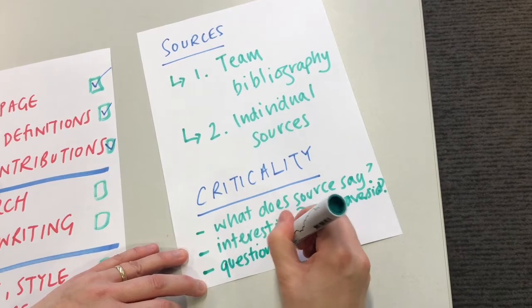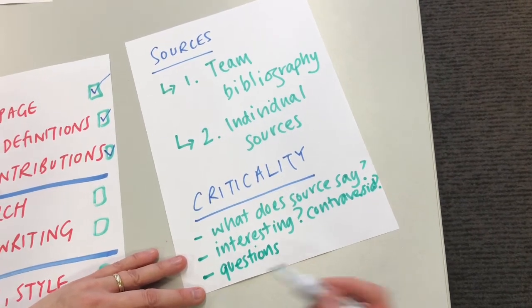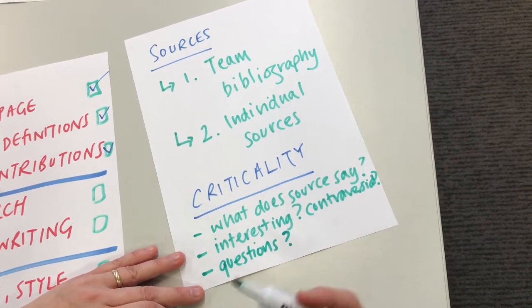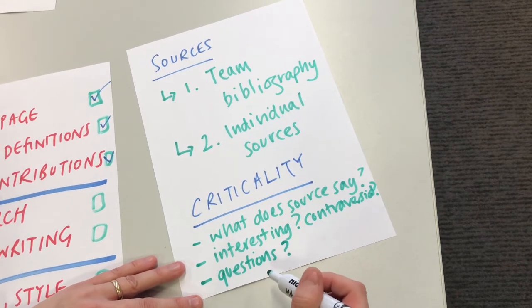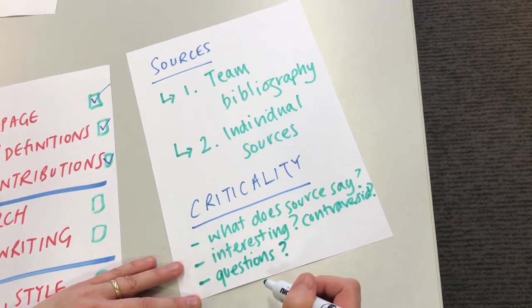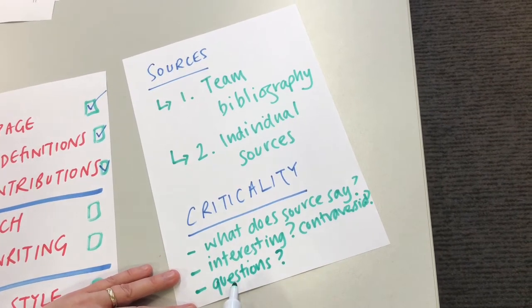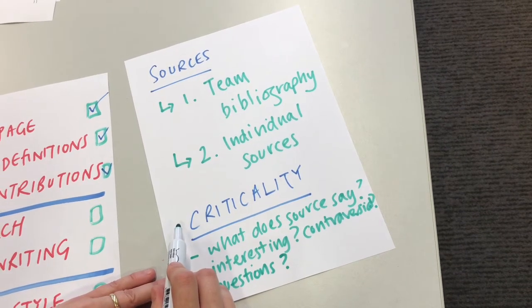Now, one thing that sometimes students are confused about is that when they have a question about something, they think they need to know the answer, but you don't. So if you're looking at a source, it might be, say, an article from a newspaper, and you think, where did they get their data from? Where did that number come from? Even if you can't find the answer, write the question down, because it shows that you've been critical about the source, and that's a really key skill to develop.